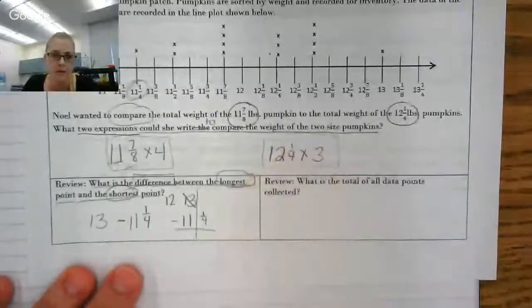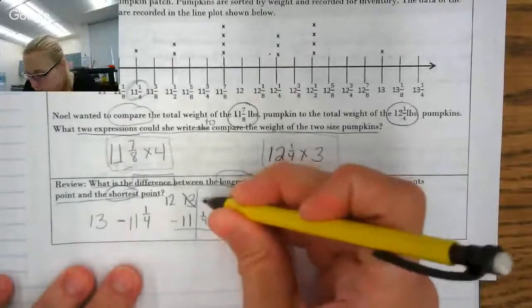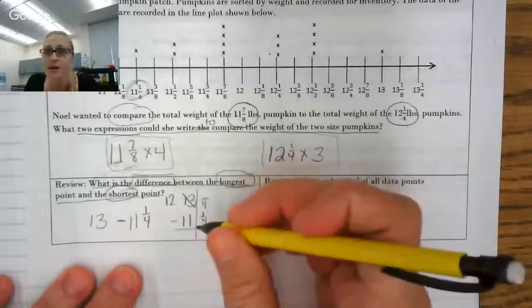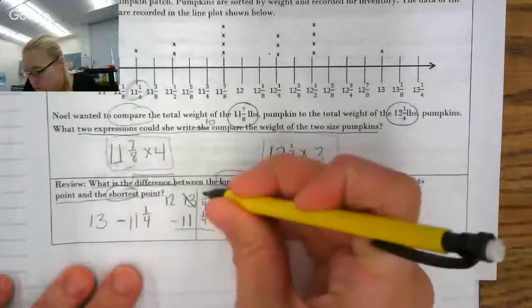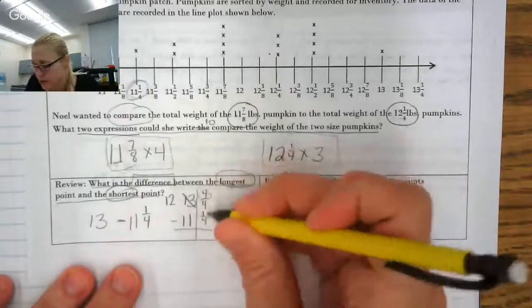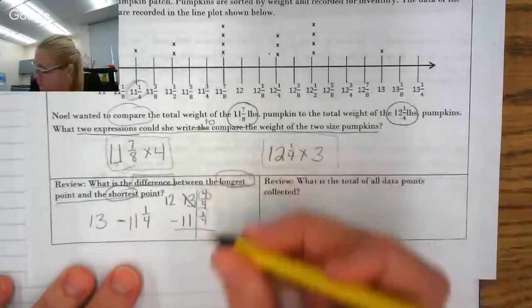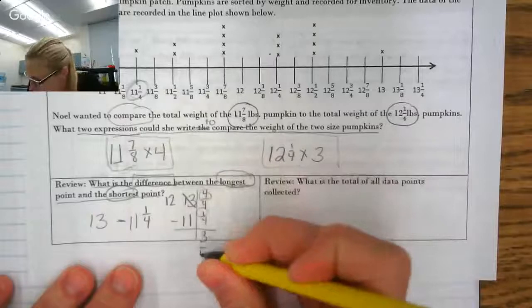So what goes there? How many fourths is equivalent to 1 whole? Because I know it's going to have common denominator 4. Very good, 4 fourths. 4 fourths is equivalent to 1 whole. So the 1 whole I borrowed went there. And now I have 4 fourths. Take away 1 fourth. So now I'm just going to subtract my numerators. 4 fourths take away 1 fourth is 3 fourths.